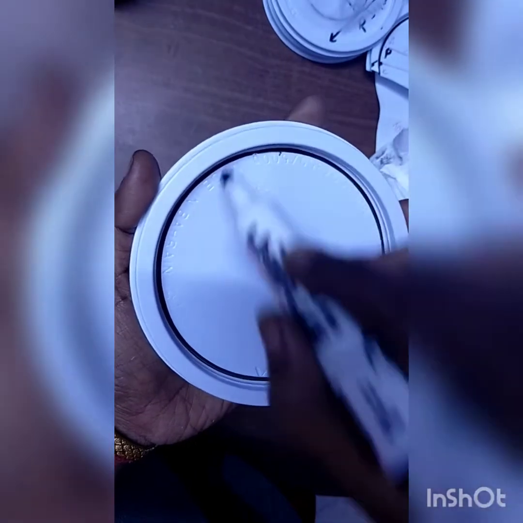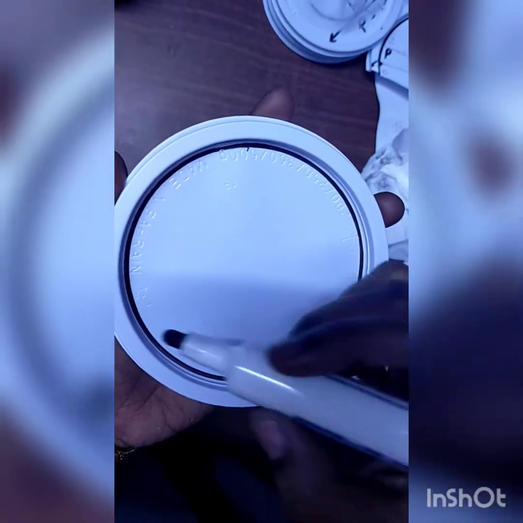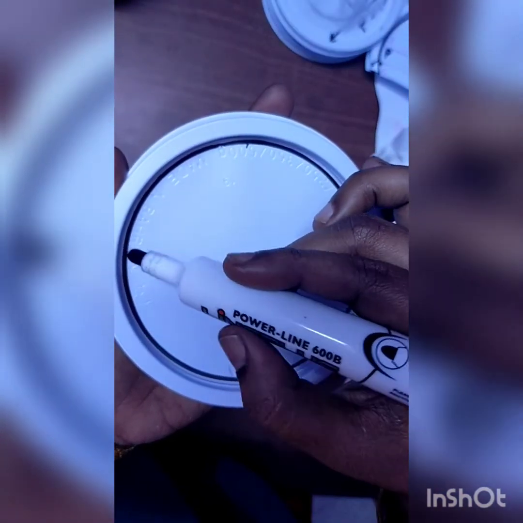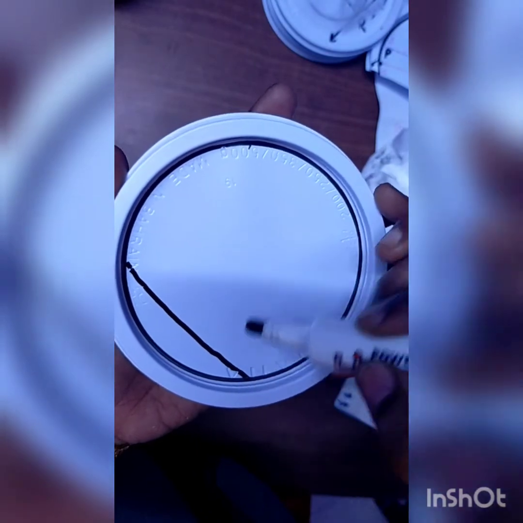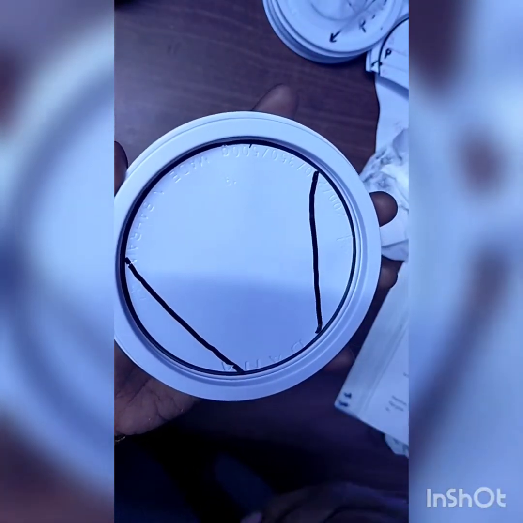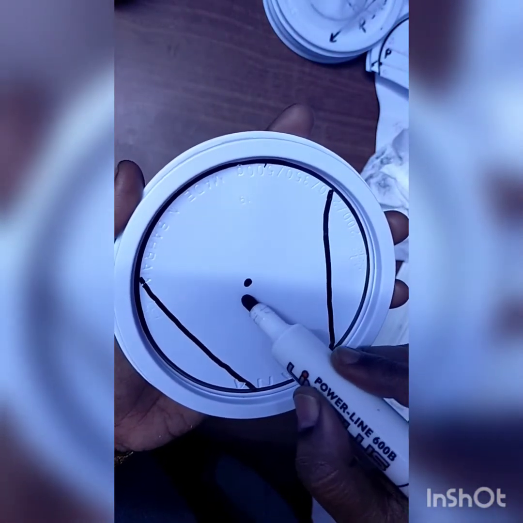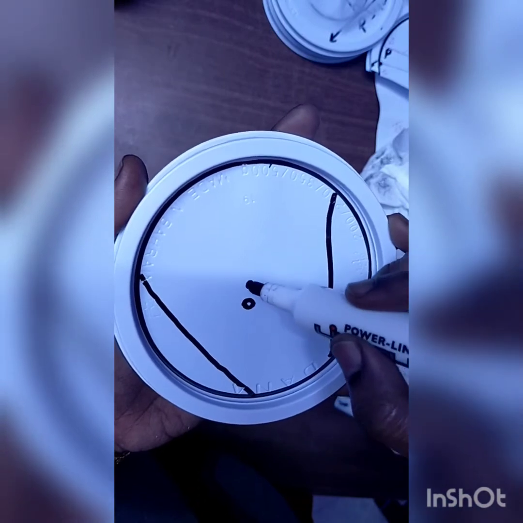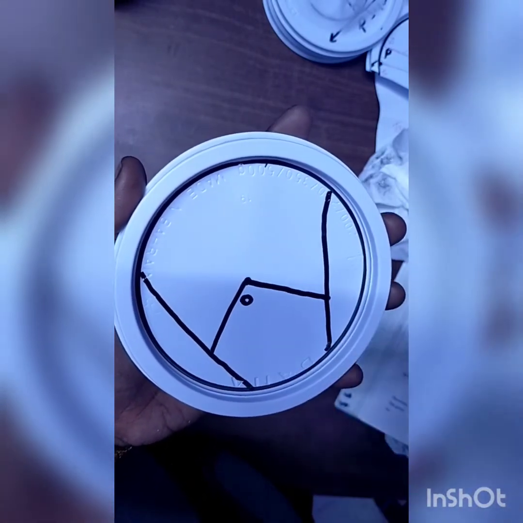So I have a circle and I have two chords which are equal. So the lengths of these two chords are equal. So from the center of the circle, they will be at equal distance.